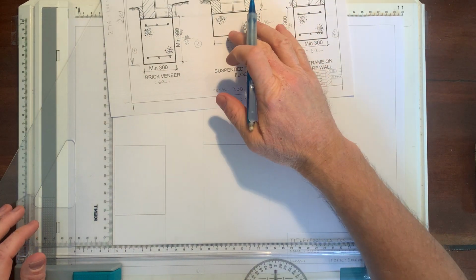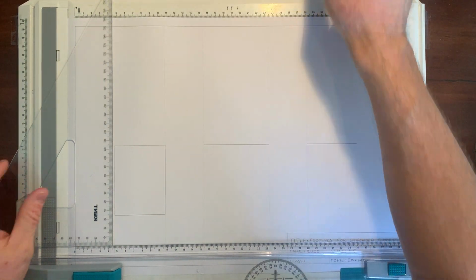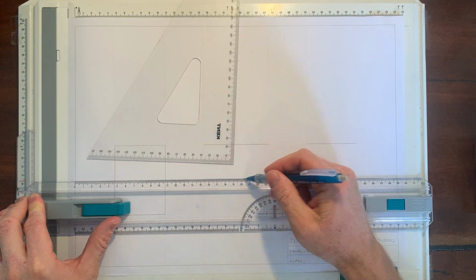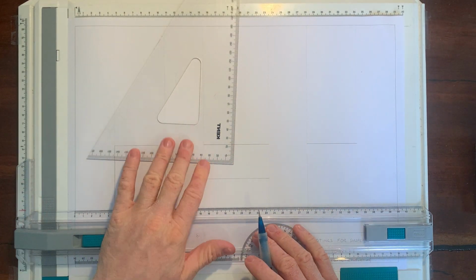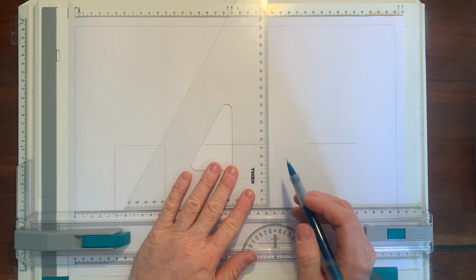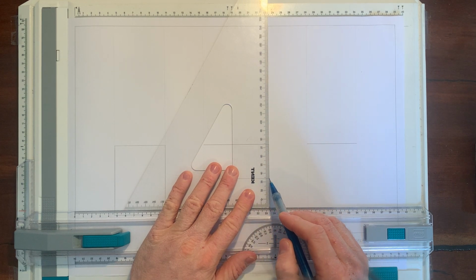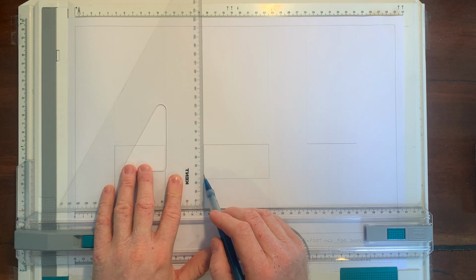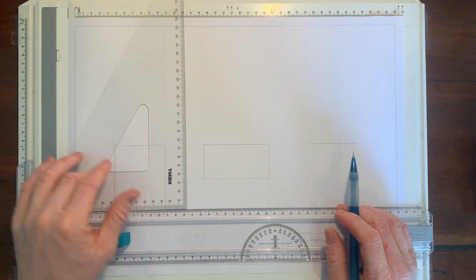Next one over, we're coming down 40 mil. We're going to slide this one up to 40 and stop that right there. Draw the bottom of our footing and then just connect those two up. And then our last one, we've got to come down.